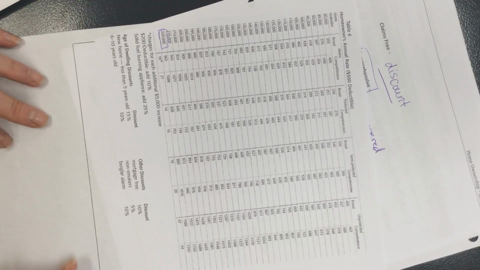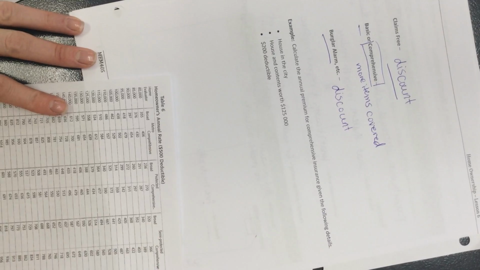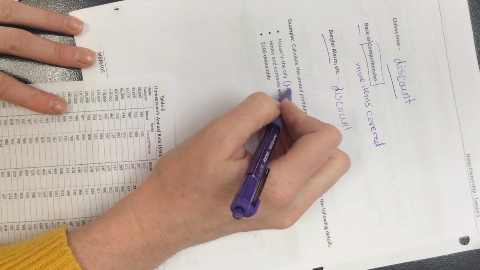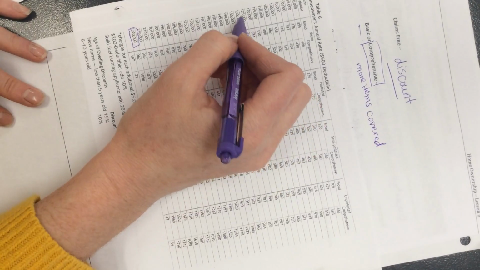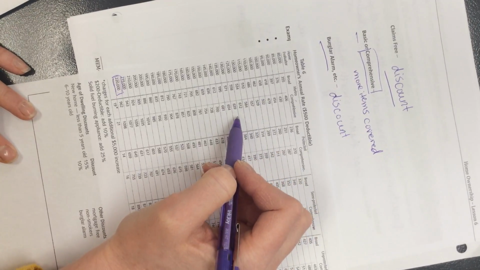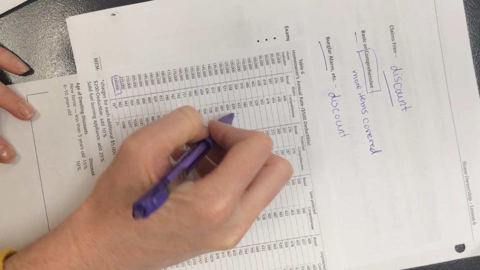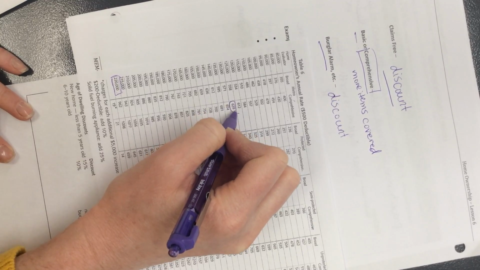Okay, so if we take a look at the question, calculate the annual premium or amount of money it costs for comprehensive insurance given the following details. So the house is in the city, aka metro. Its contents and itself, the house, is worth 125 grand. Okay, so we look metro and 125 grand comprehensive coverage. So that's $639 for the year.